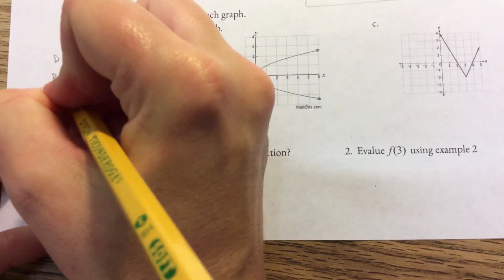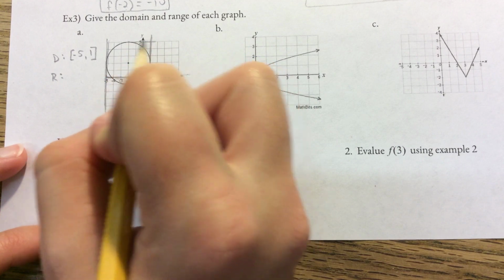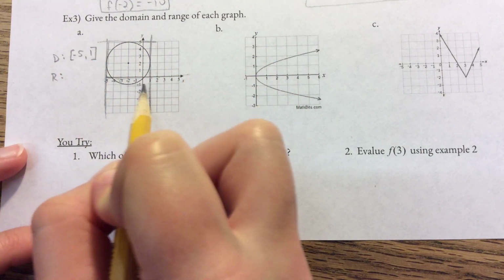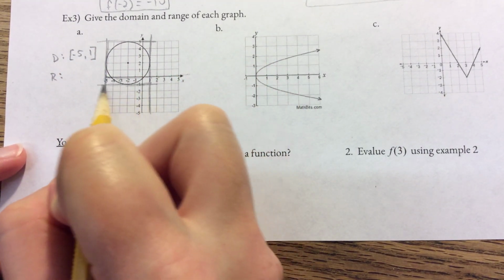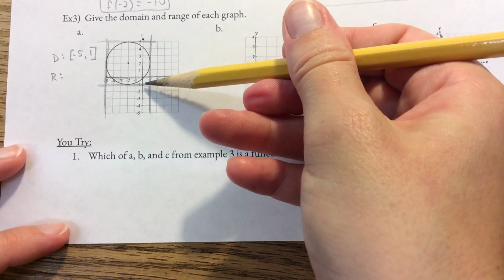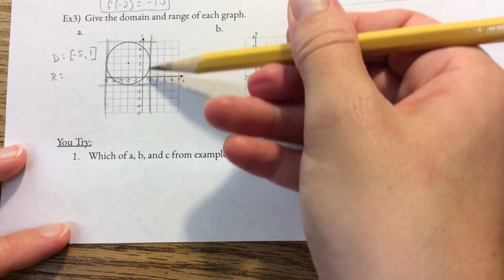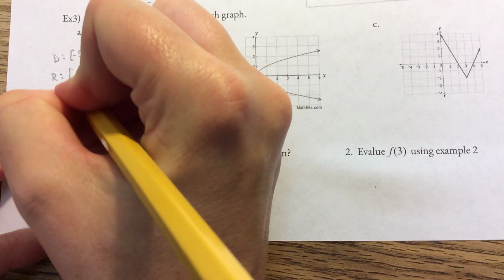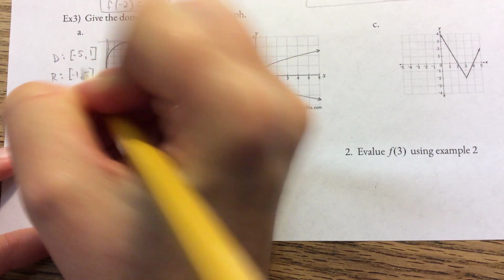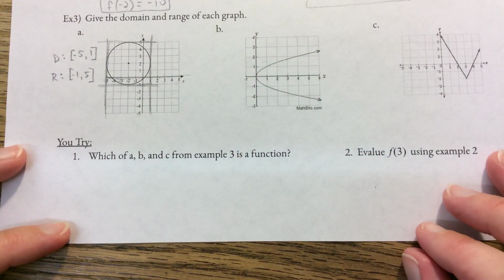The range then is the y values. So I'm going to sandwich it in like this. And you always want to go lowest to highest, so the lowest is down here at negative 1, and it goes all the way up to positive 5. So negative 1 to 5 is what my range is going to look like.